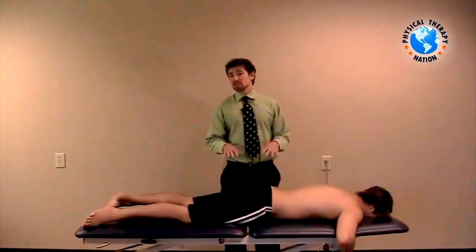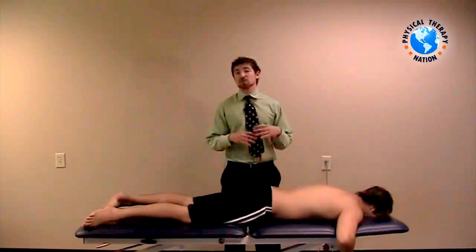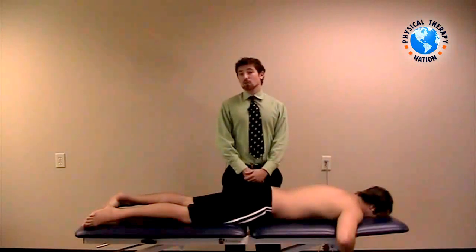So there's limited special tests available for the thoracic spine. You can assess the kyphotic area, see if there's any excessive tightness or restriction there as well. And that's primarily our full thoracic examination.